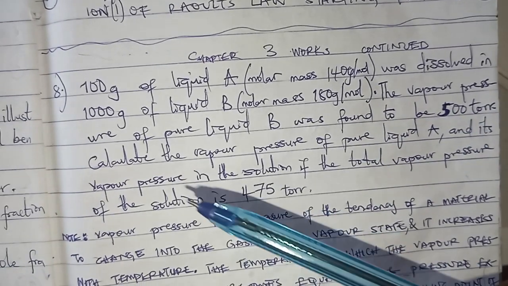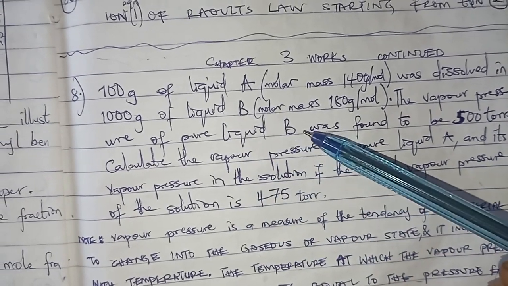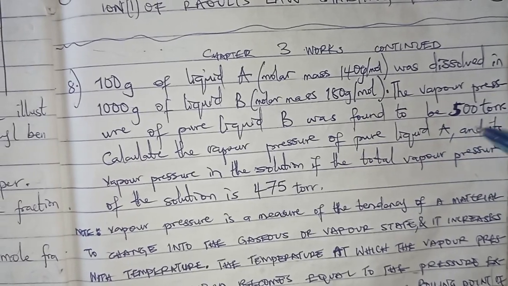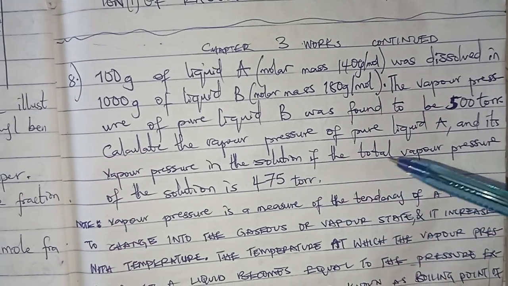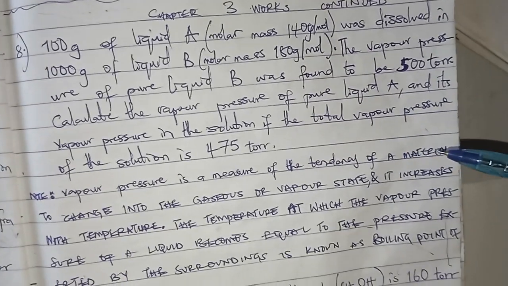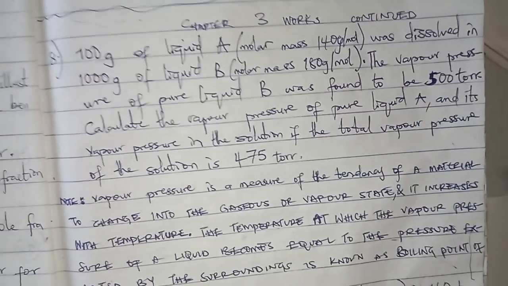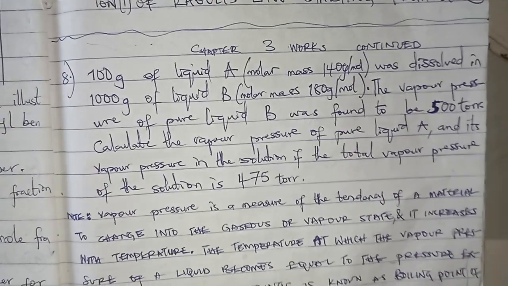Now the vapor pressure of pure liquid B was found to be 500 torr. Calculate the vapor pressure of pure liquid A and its vapor pressure in the solution if the total vapor pressure of the solution is 475 torr. So let me bring out everything I have.